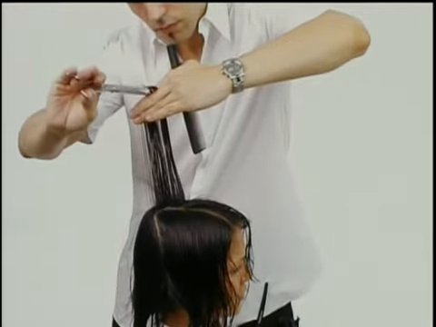The perimeter is now detailed, keeping the profile parting in place. The hair in the back is combed to natural fall, elevated to 1 finger's depth, and point cut from the center out.